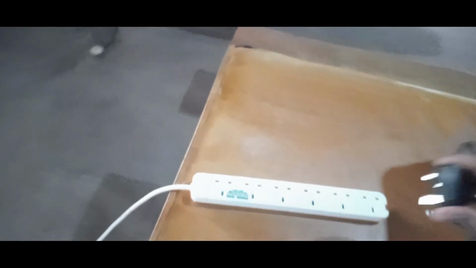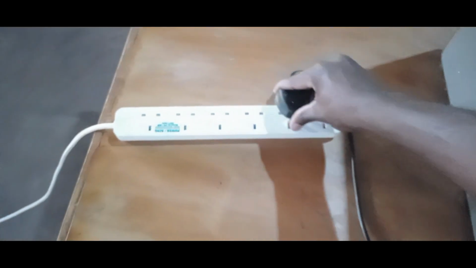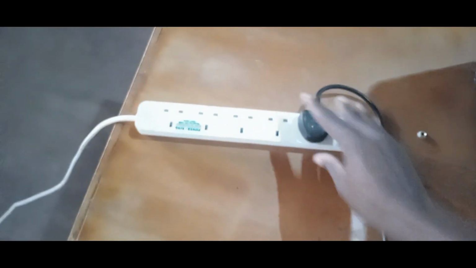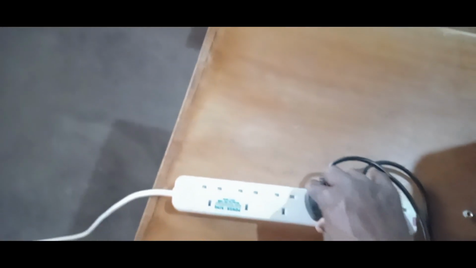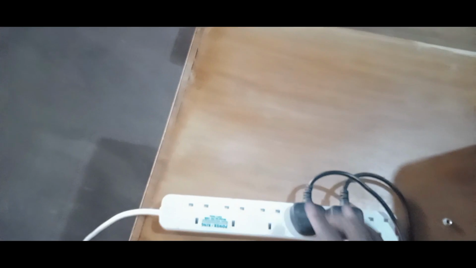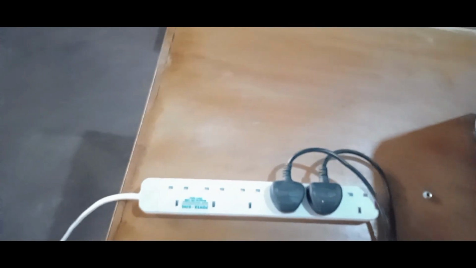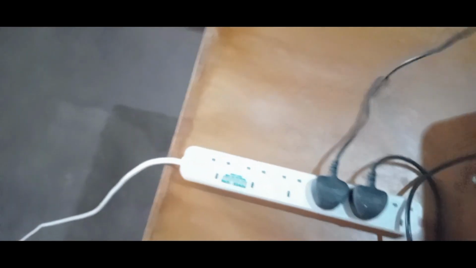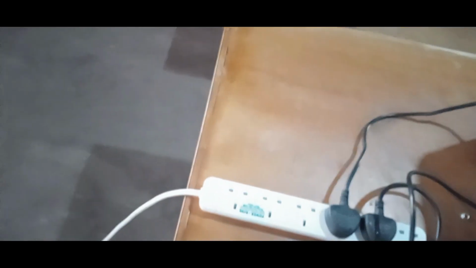place it on the table, and from here we shall get our two power cables. One we connect to one port, of which these power cables are going to be connected, one to the system unit and one to the monitor. So this one, they are here, already plugged on the extension.